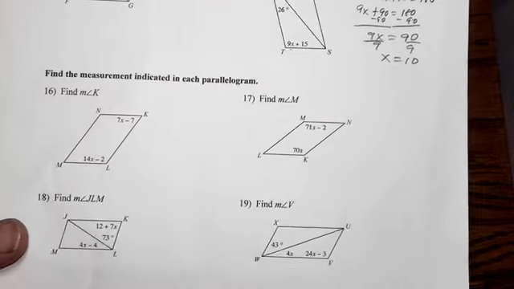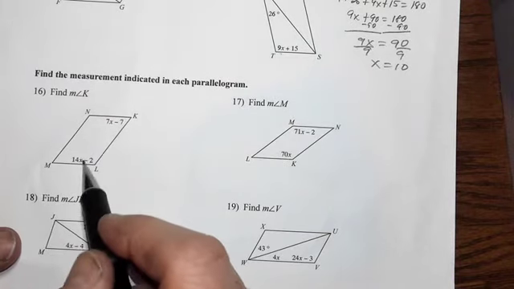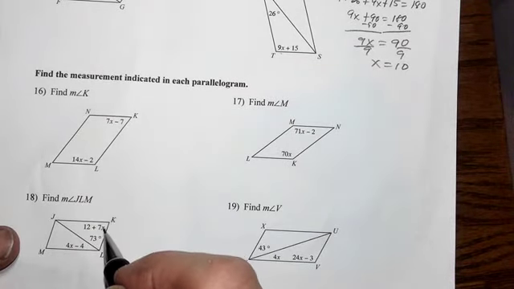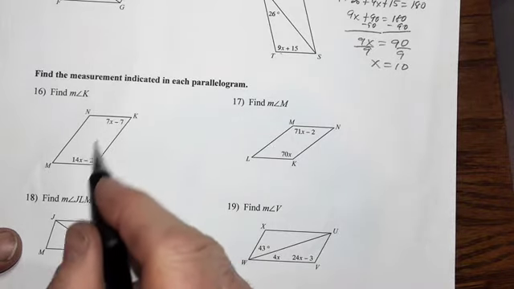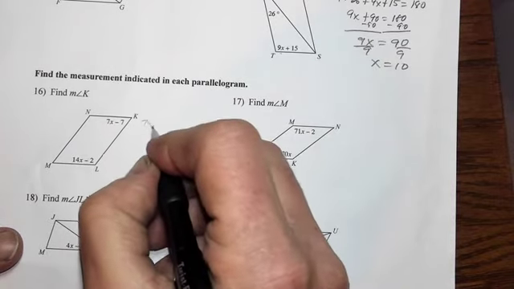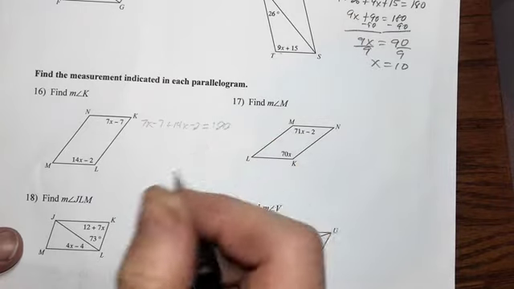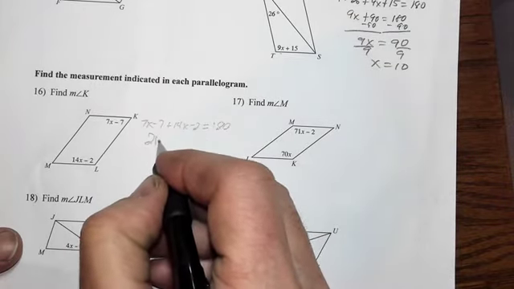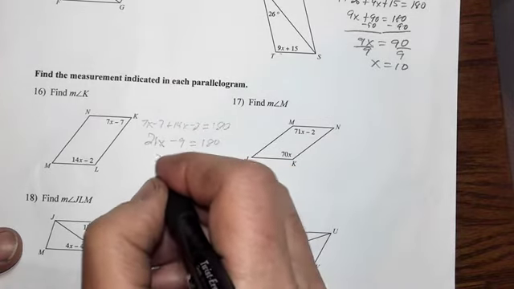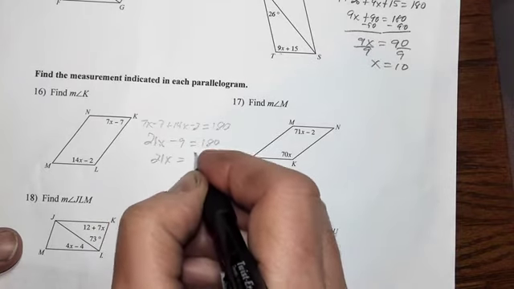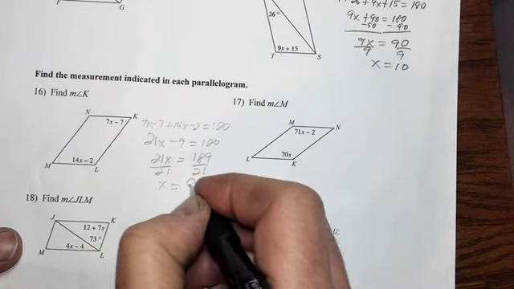Down here, again, it's a matter of, are they opposite angles? Are they consecutive angles? If they're opposite, they're congruent. If they're consecutive, they're supplementary. These are consecutive, they're along one side. So 7x minus 7 plus 14x minus 2 has to equal 180. 21x, negative 7 minus 2 is negative 9, equals 180. 21x equals, if I add 9, divide by 21, and x equals 9.